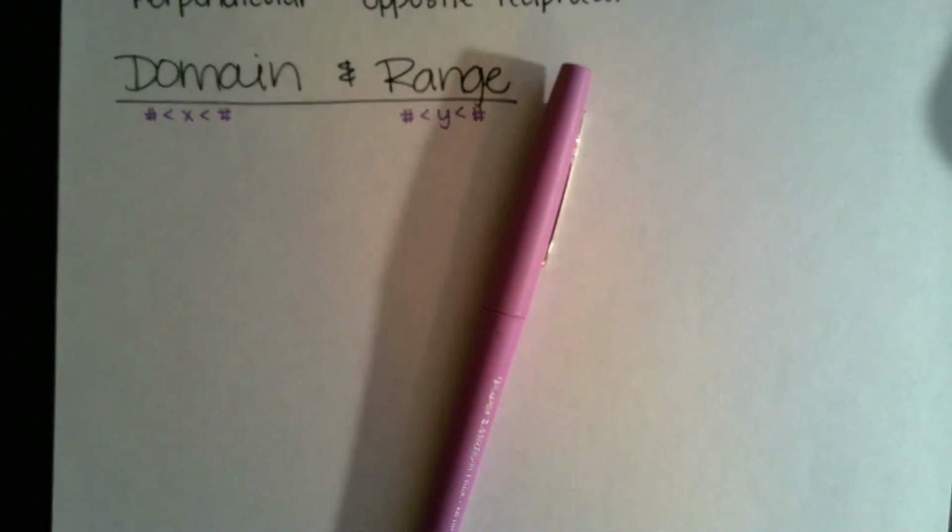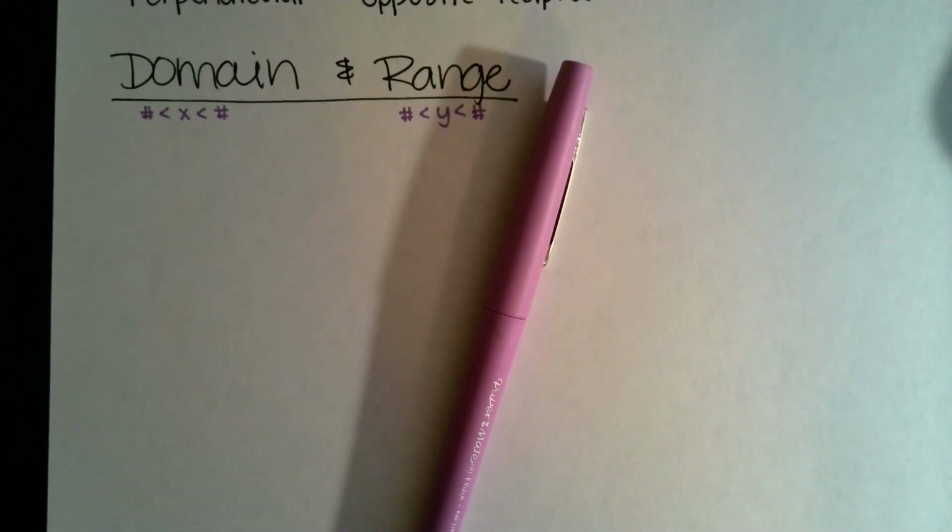Your absolute value and your quadratic functions have either a maximum value or a minimum value, depending on if they open up or down. If they have a minimum value, meaning that they open up, that means your graph exists from the vertex and up, right?